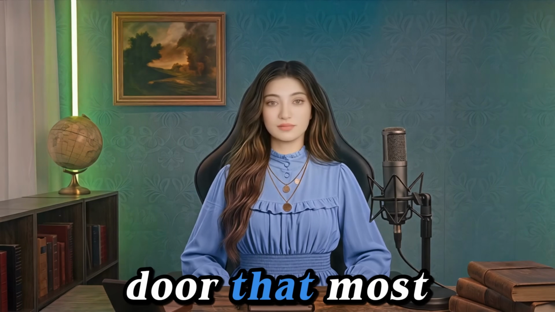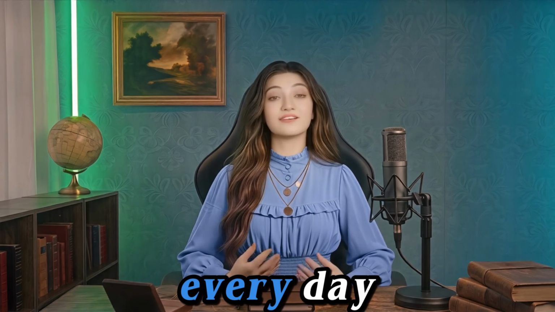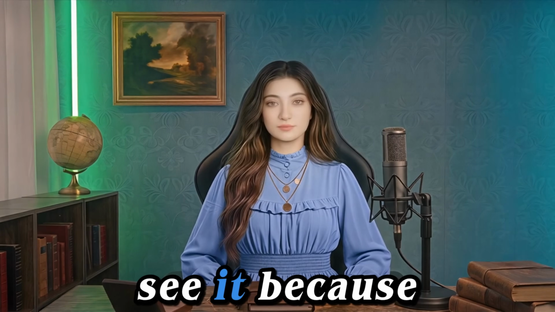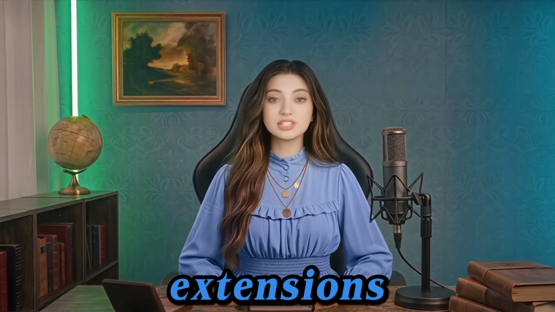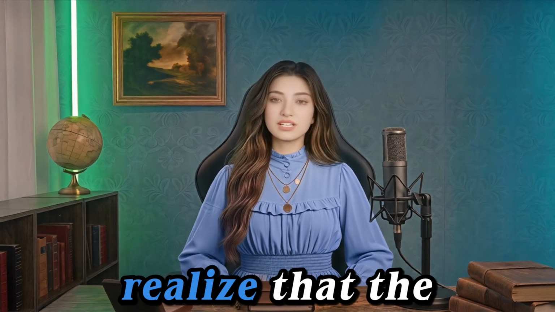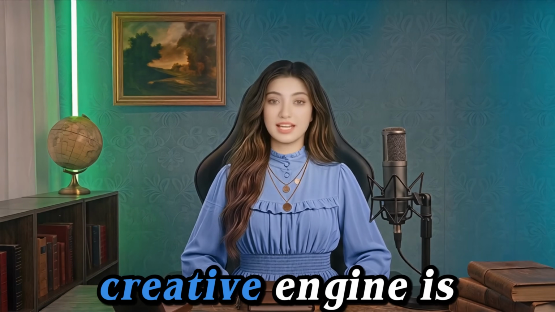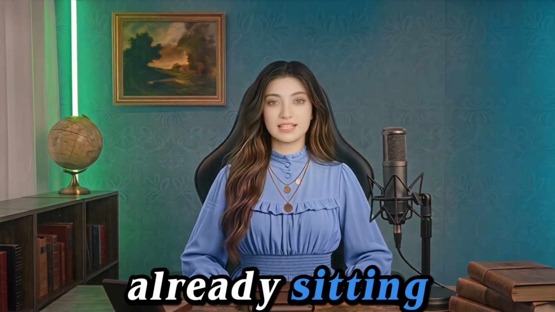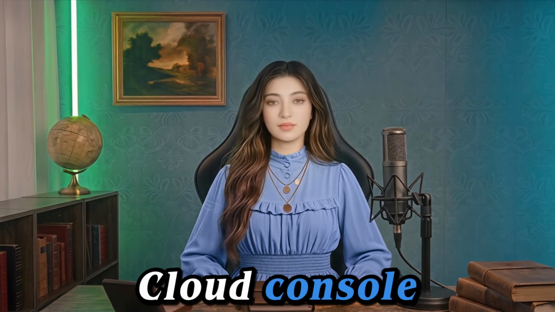There is a door that most creators walk past every day. They do not see it because they are looking in the wrong place. They search for extensions, they search for third-party apps. They do not realize that the most powerful creative engine is already sitting inside their Google Cloud Console.